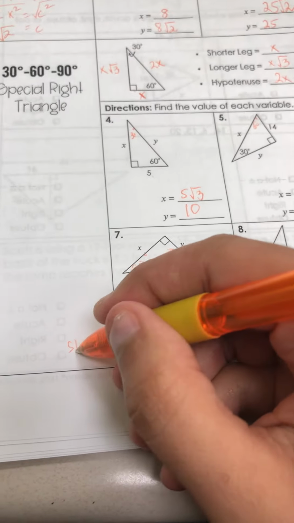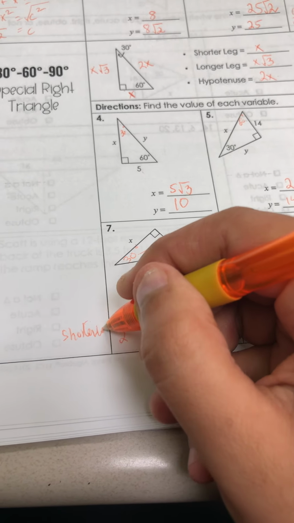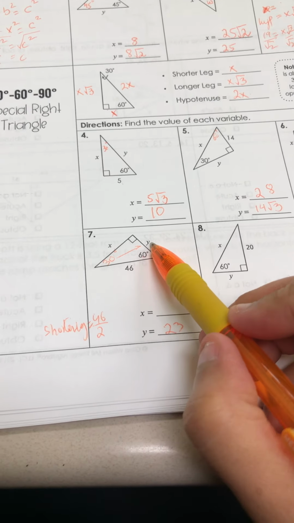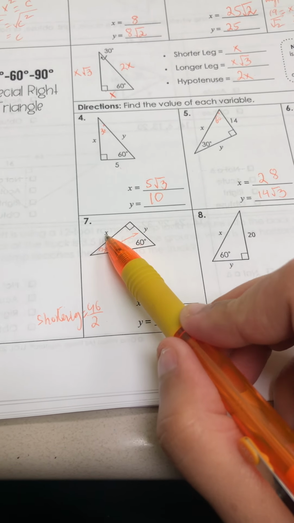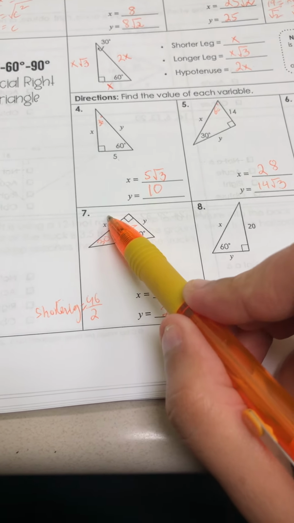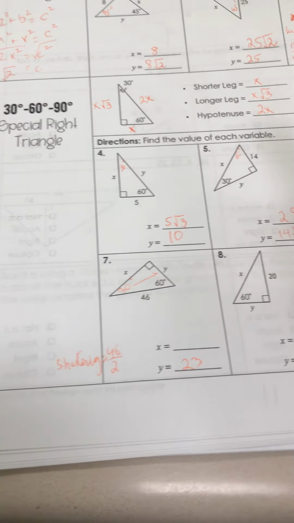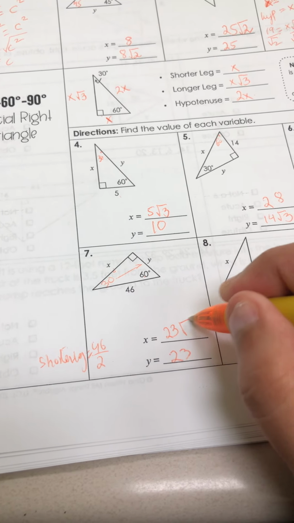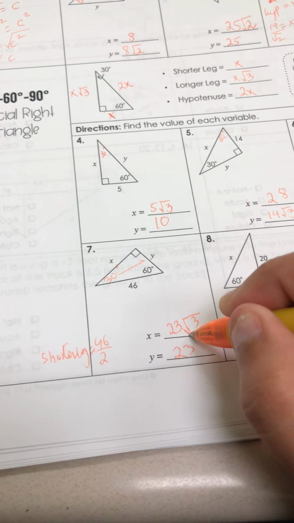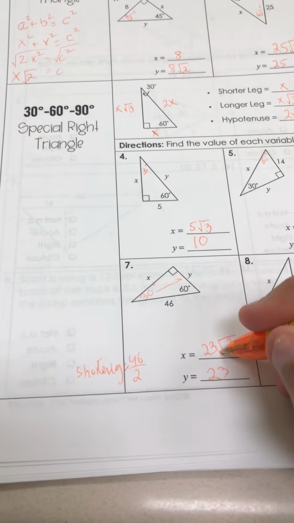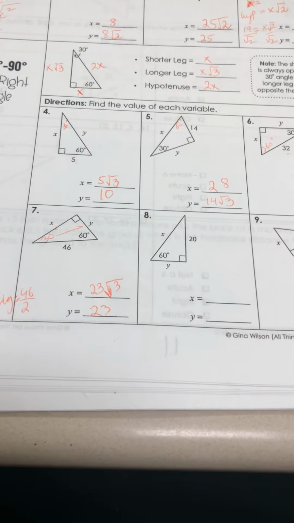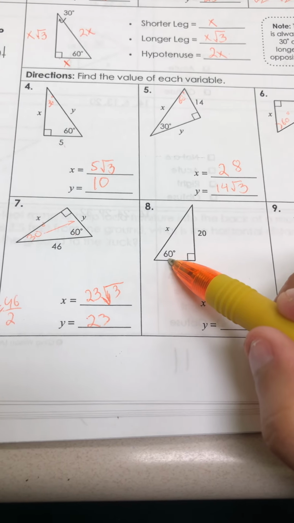23. Now once we know the shorter leg, we can find the side opposite to 60 degrees, which is the longer leg, x times square root 3. So 23, the shorter leg, times square root 3.